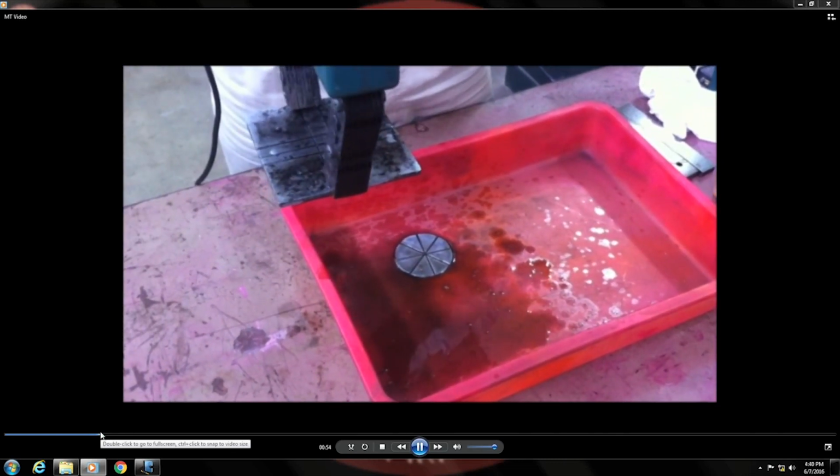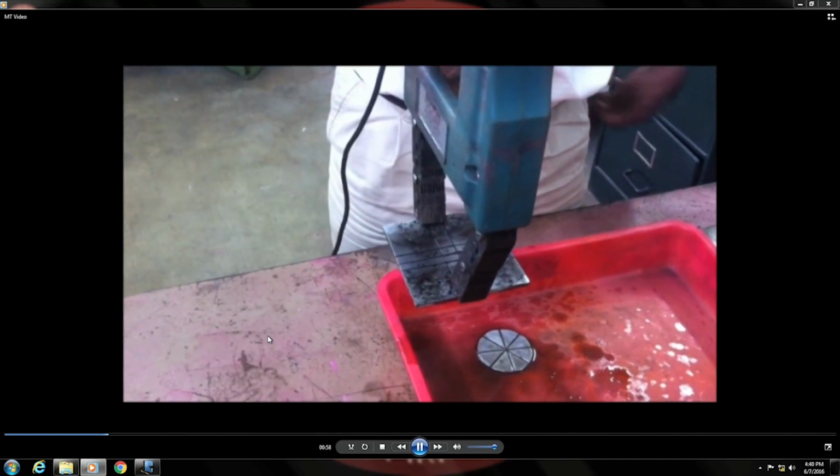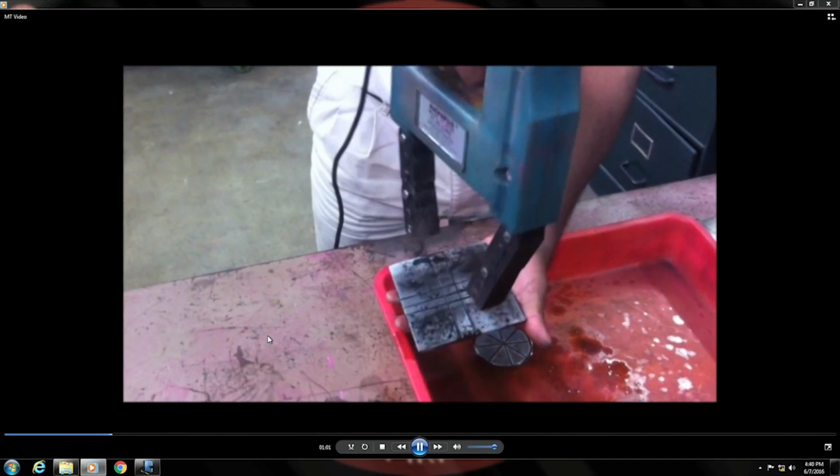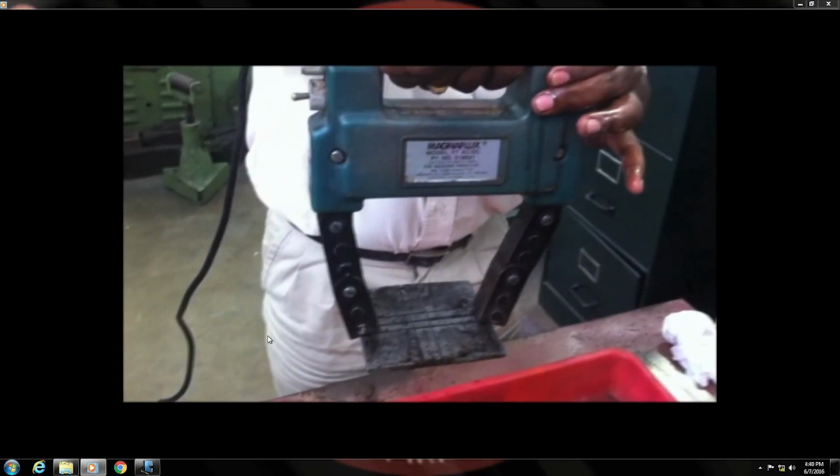Right. So, this is a reference block which has some slots already marked over it. So, this we have etched out this slot in a particular pattern.